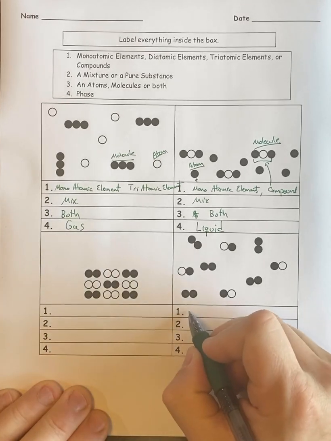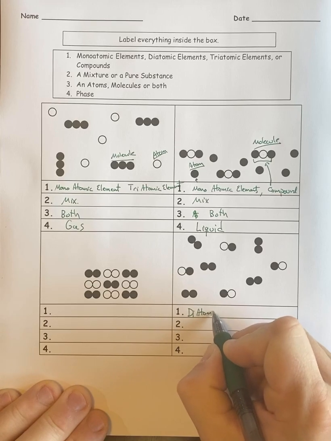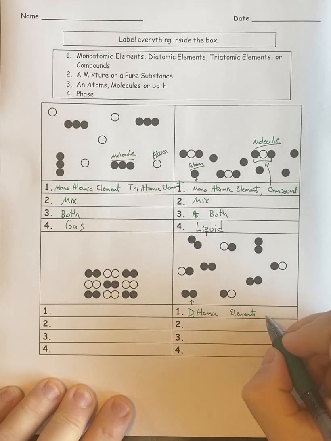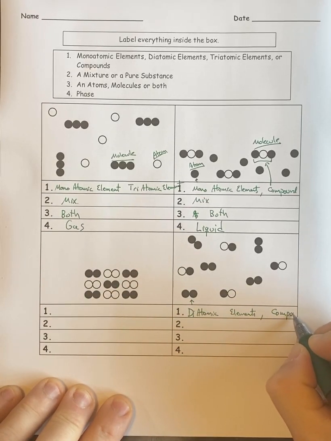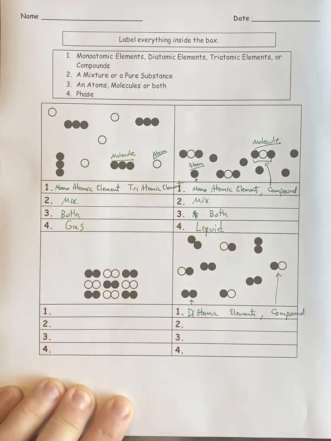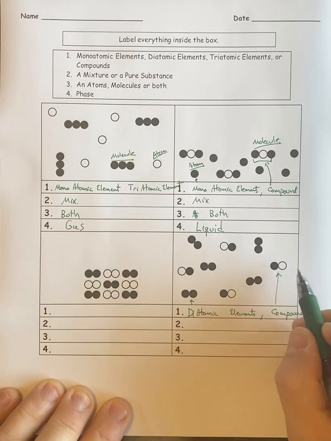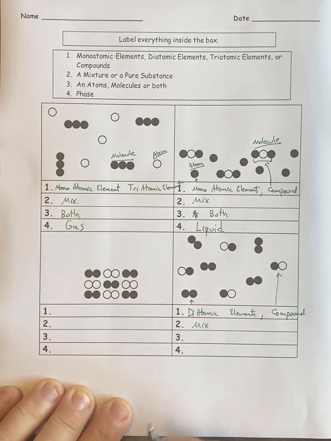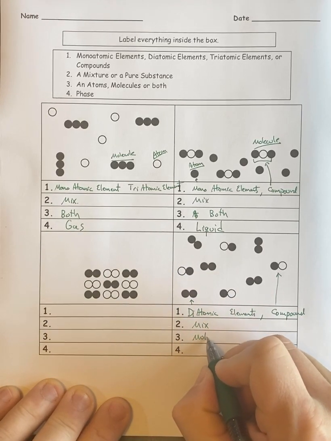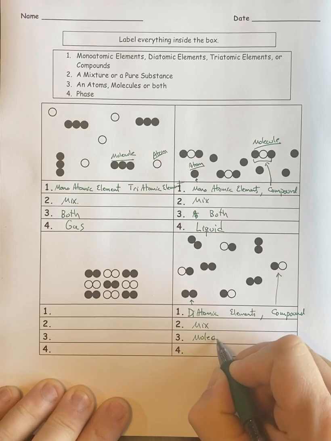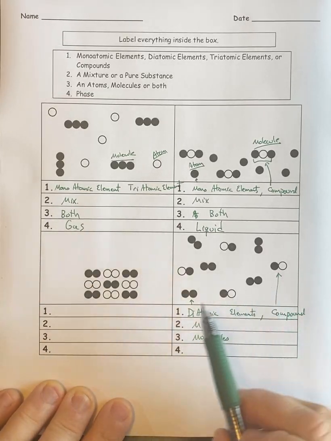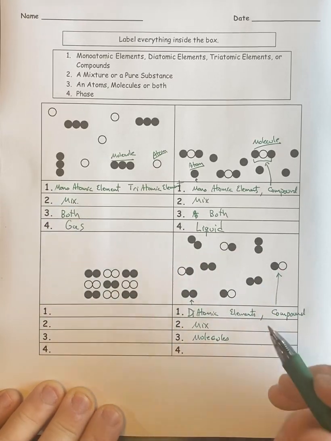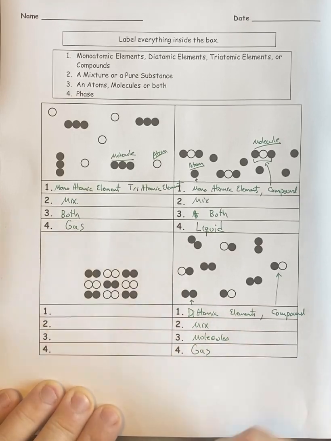Bottom right, we have diatomic elements. That's this one, double, same color. And then we have a compound. That's the double, different color. So this would be the smallest compound you could ever have. They are a mixture because they're different things. It is all molecules. Reason being is that everything in the box is double. So double, double, doesn't matter which one I point to. They're all doubles. There's no singles there. Okay, and it is a gas. Next one.